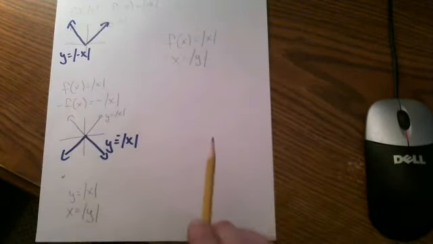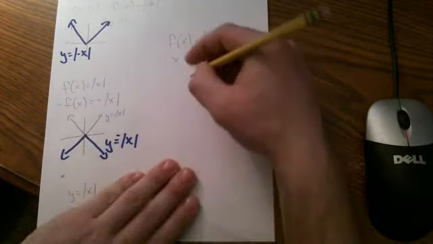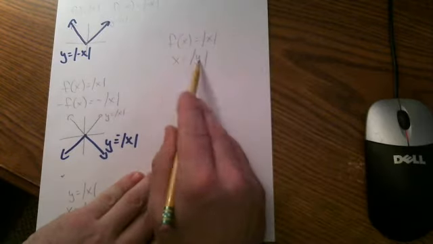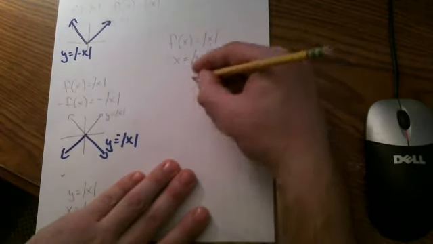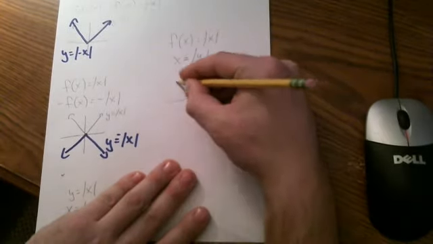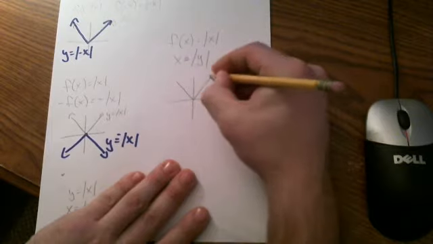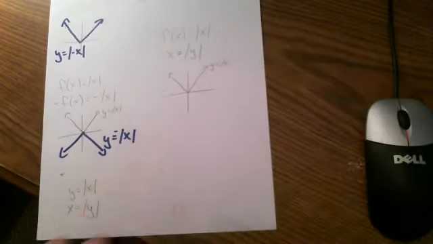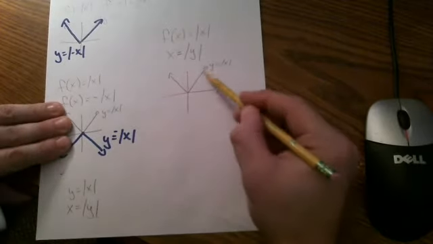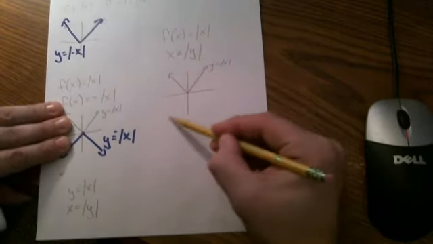Well, fortunately, I know that the image of a function and its inverse is a reflection over the line y equals x. So let's see what the shape of this graph would look like just by our knowledge of reflecting over the line y equals x. Here is the graph of y equals the absolute value of x. If I wanted to find the inverse of this graph, I would reflect over this line.